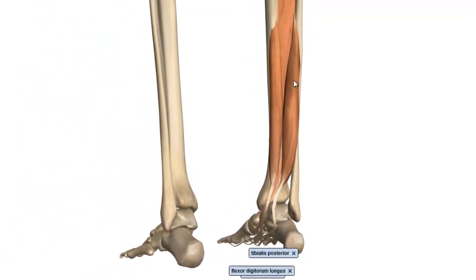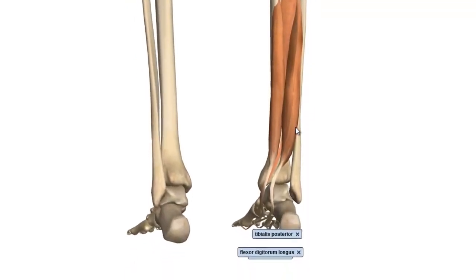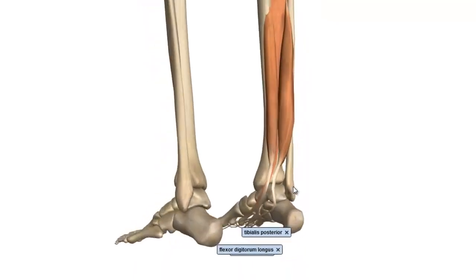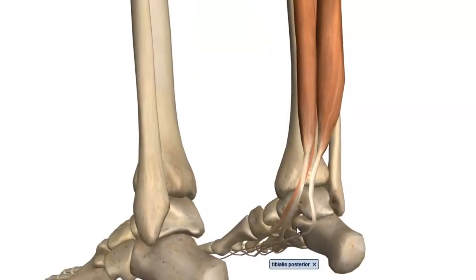So the last muscle is this muscle which sits between them. So this is the tibialis posterior muscle. So this muscle, as you can see here, originates between the tibia and fibula on the interosseous membrane and also on the adjacent surfaces of the tibia and fibula. And this muscle runs down, passing underneath the tendon of the flexor digitorum longus, and you can see its insertion point.